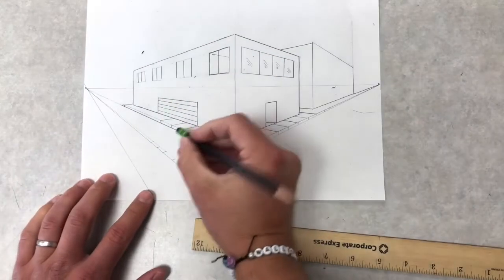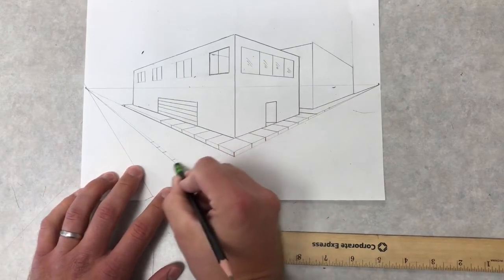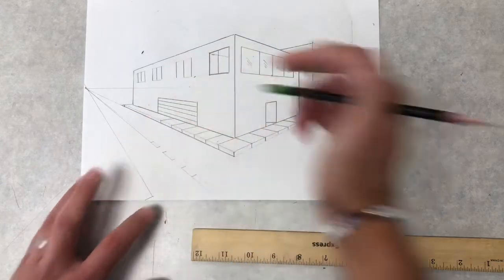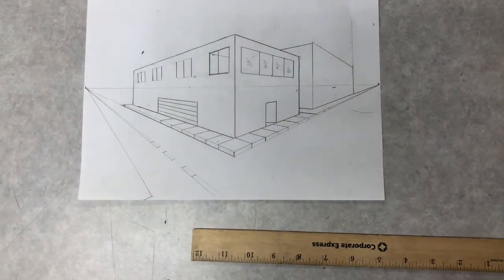So there could be the dotted lines. What you would do is just, like I did with the windows, erase the space in between. And now you've got some dashed lines that go on the road.